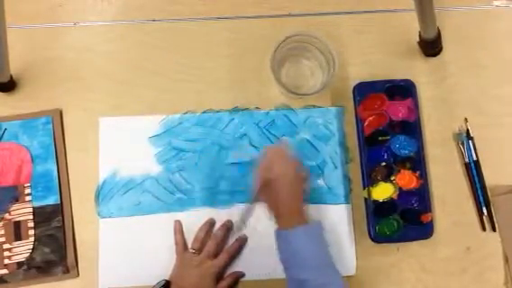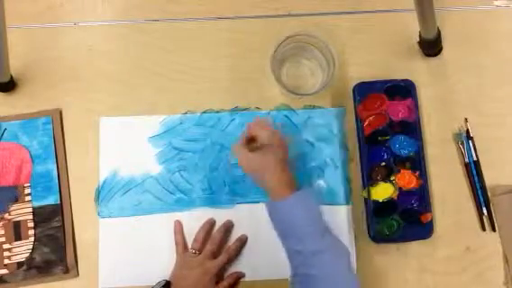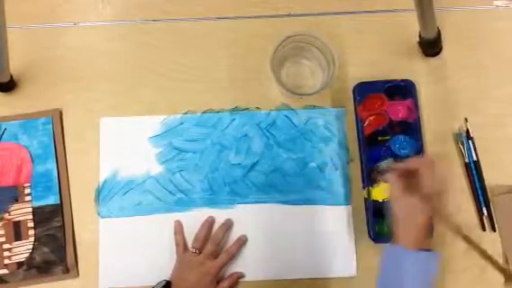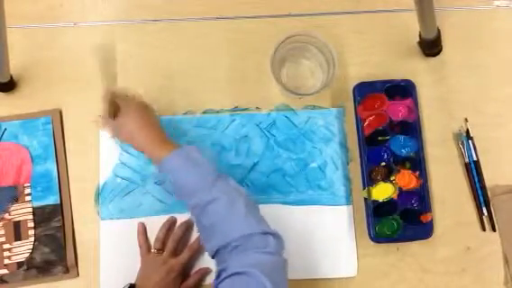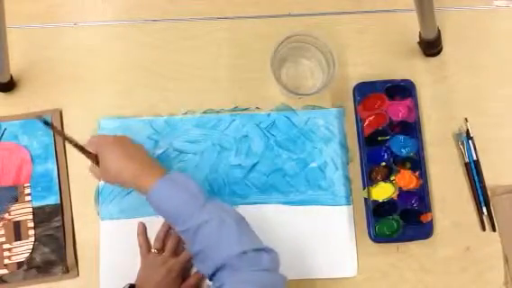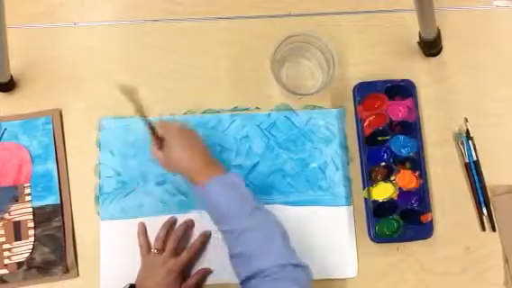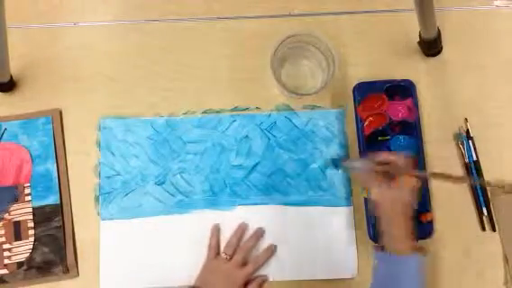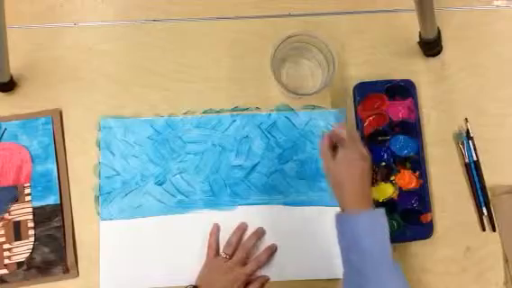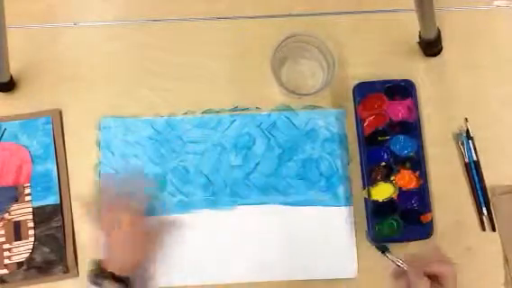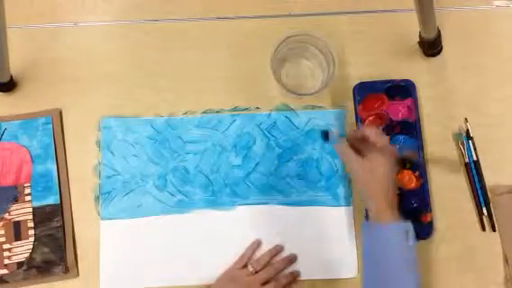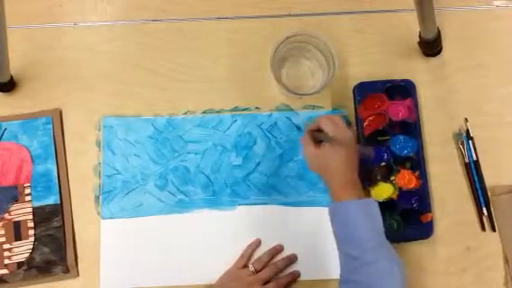So you can see I'm kind of going with my brush strokes back and forth. That really creates some nice texture in the background. I've only used one color. Now I could use another color, but I think I'm going to keep my background simple so the focus of my artwork really focuses in on the basket. So I have painted the top part of my background.